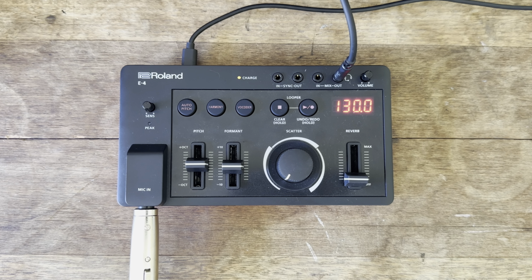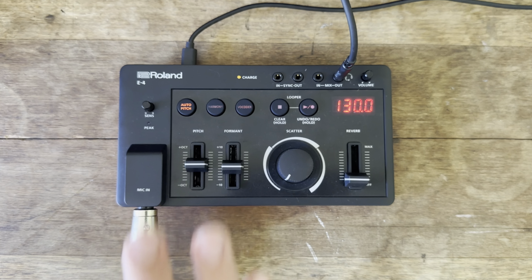In this video, we're going to look at how to use auto pitch. Now, auto pitch allows you to transform your voice by correcting the pitch to a relevant key or chromatic scale. This means that you can sing and play in tune, or you can use it to create some really cool new sound effects. To use auto pitch, you'll need to turn on auto pitch.